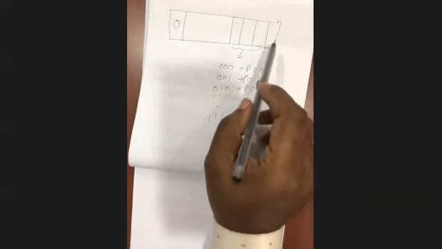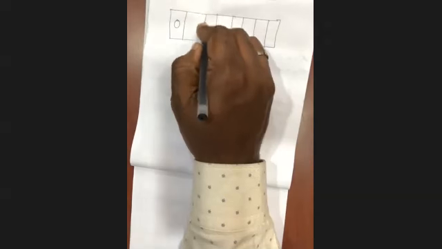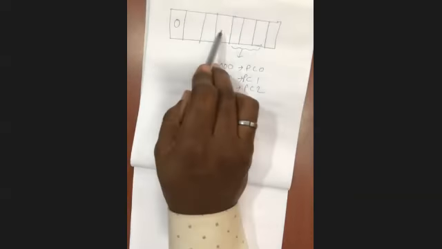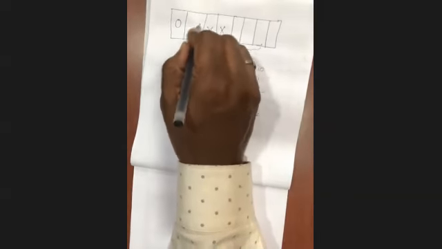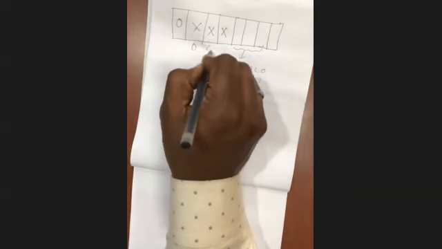So how many bits are there? 1, 2, 3, 4, 5, 6, 7, 8. These are no function bits, so we put 0 over here.